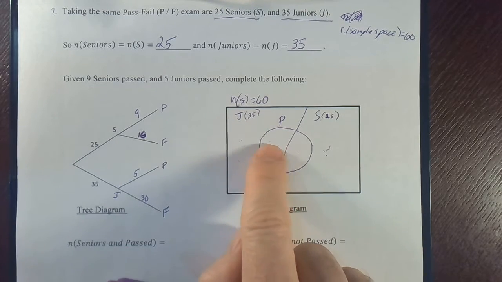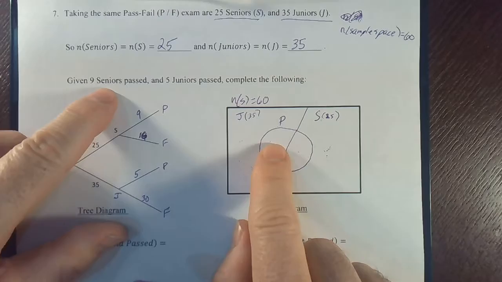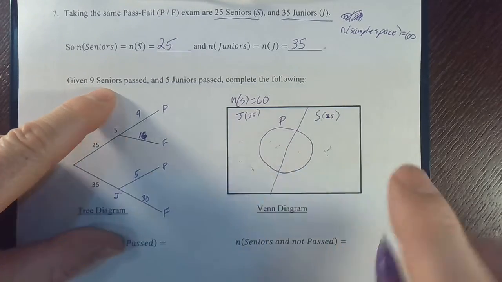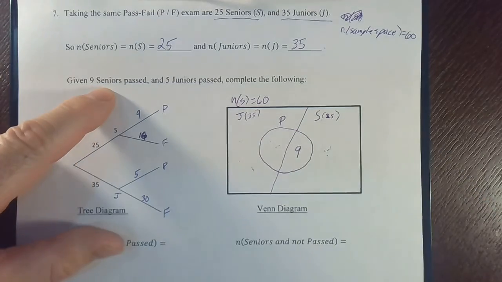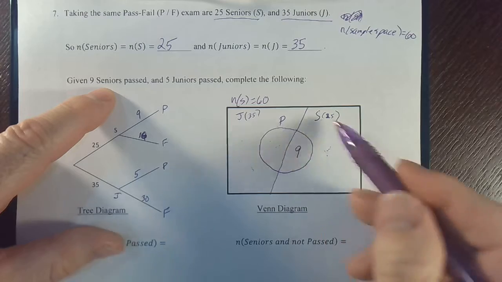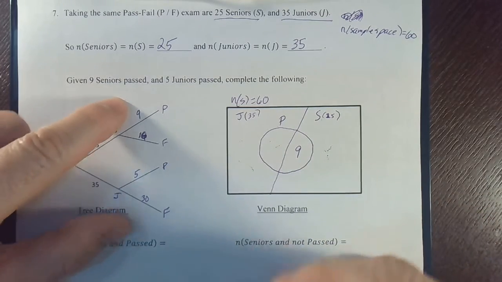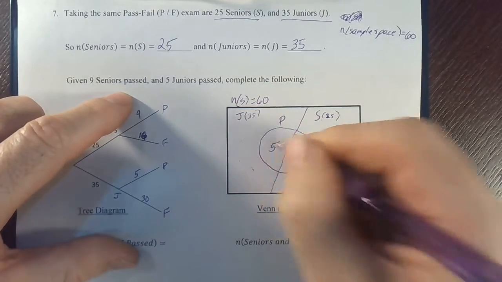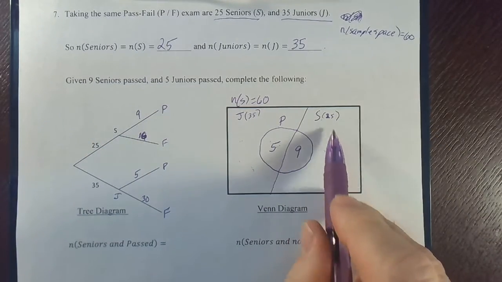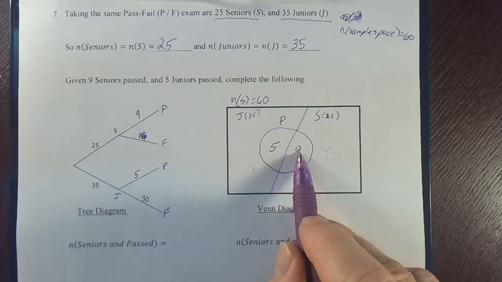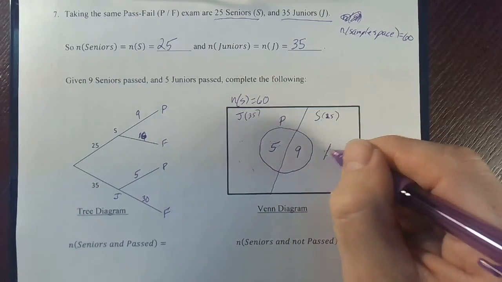So let's do the inside first. 9 seniors passed. So here's where the 9 go. They're in the senior section and they're in the pass circle. 5 juniors passed. So what number goes out here with 25 seniors? 9 passed, so we put the 16 out there.